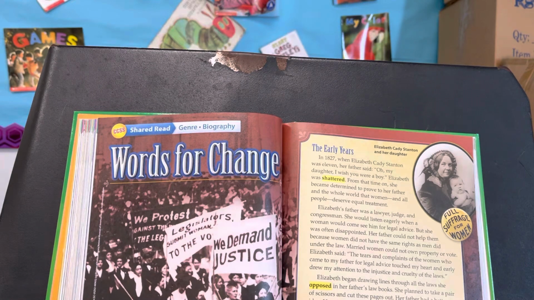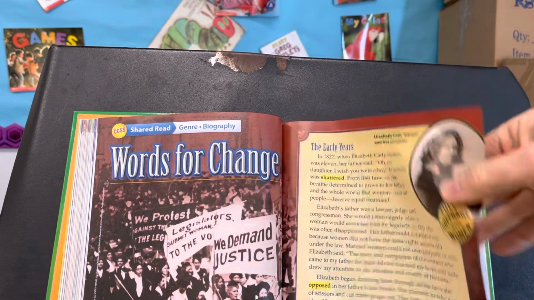At the top, you see a picture, Elizabeth Cady Stanton and her daughter, and there's a button, full suffrage for women. People used to wear buttons. Suffrage meant to be able to vote. At the bottom, it says suffragettes march in a parade in New York City. Those were the women who wanted women to be able to vote. They were called suffragettes.